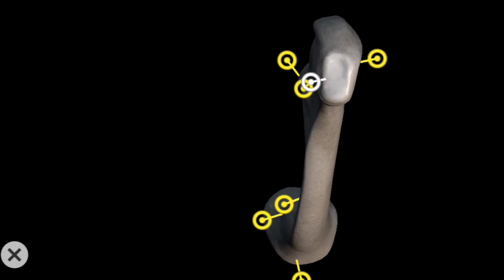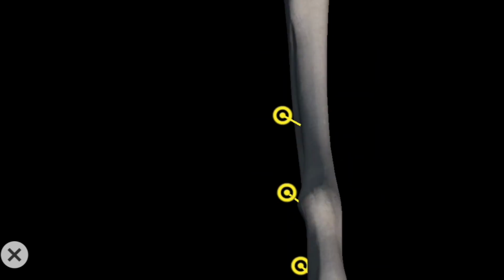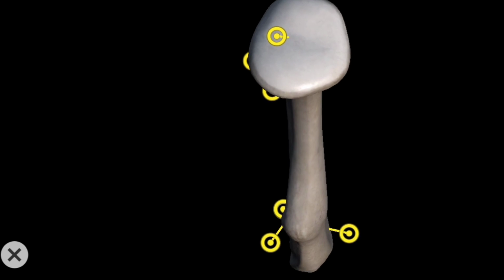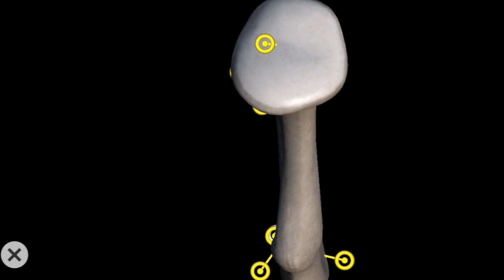And see now the medial view. This is the medial view. On this side, the sternum attaches with the clavicle. This is the sternal end of the clavicle. This is the medial view. Now see the superior view.